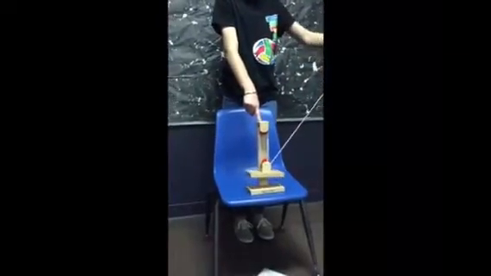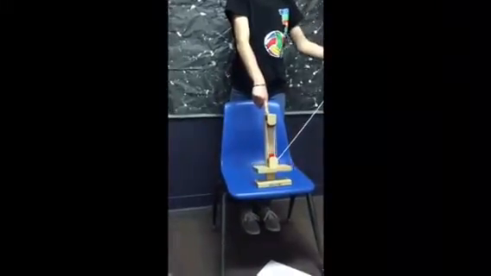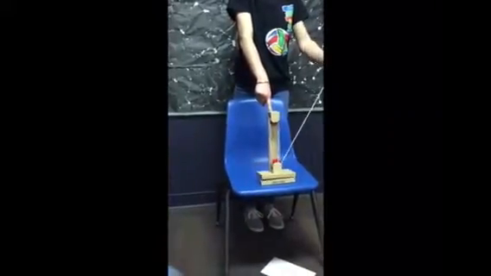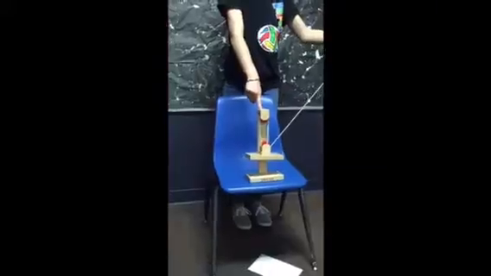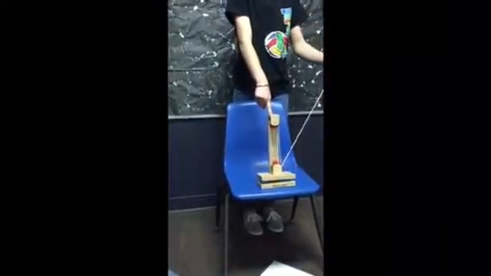Pulleys move a heavy object over a distance. They will decrease the amount of input force needed to lift objects and change the direction of input force. There's a fixed pulley, a block and tackle, and a movable pulley.